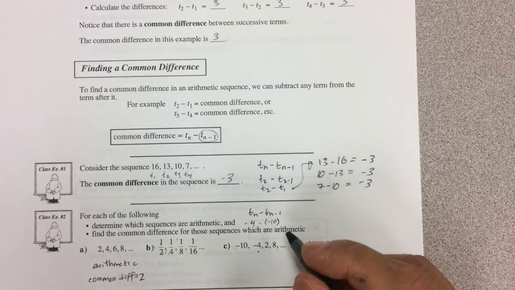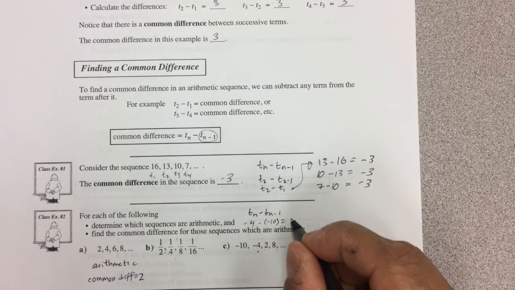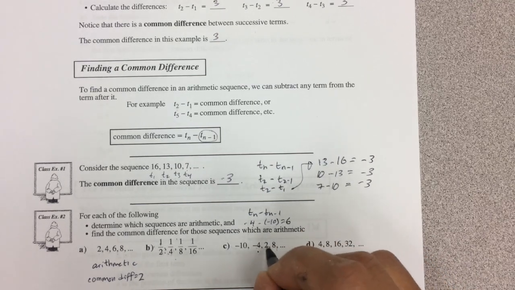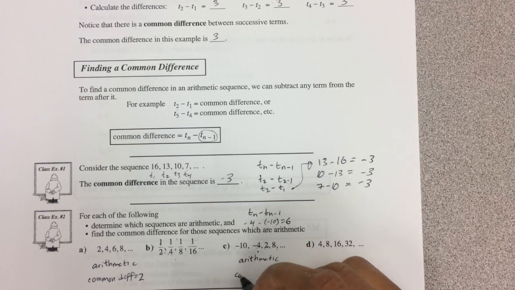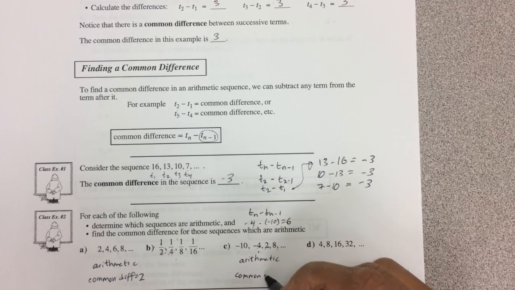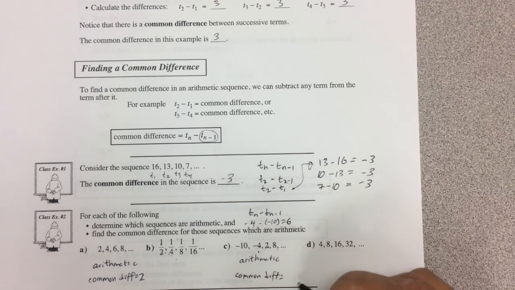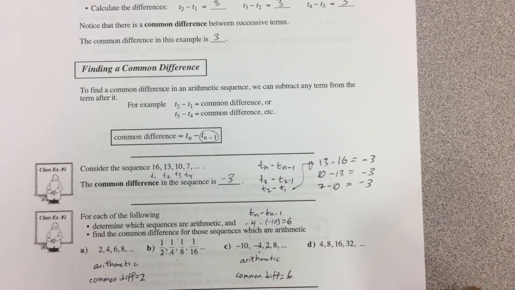We end up getting a common difference of 6, and we're going to have that in the next terms as well. And so this one is arithmetic. The common difference here is equal to 6.